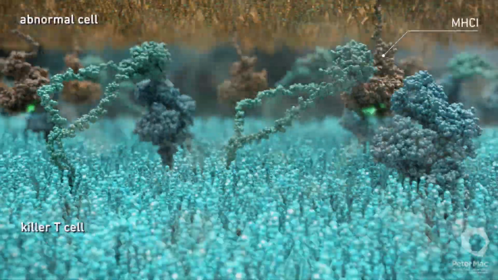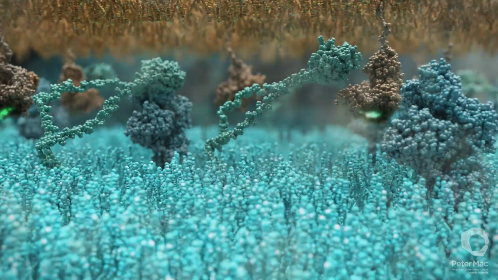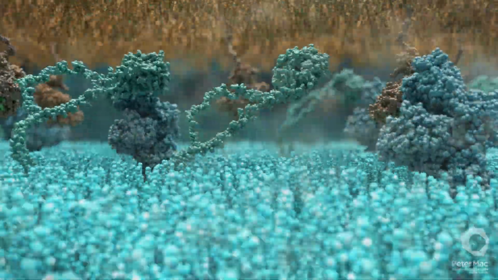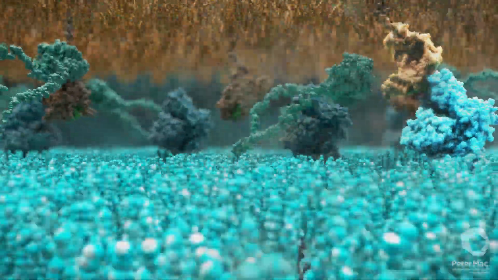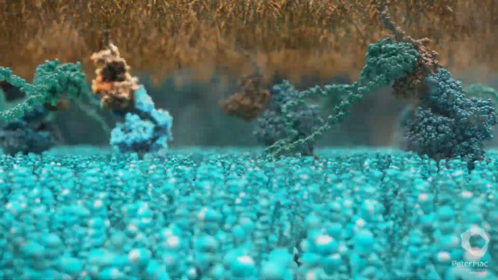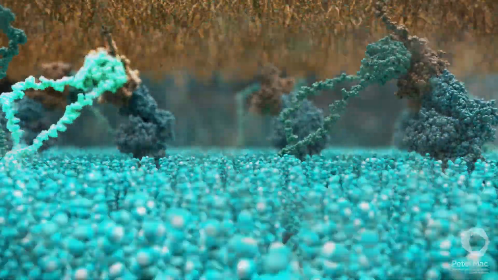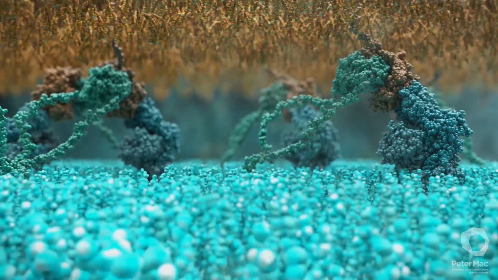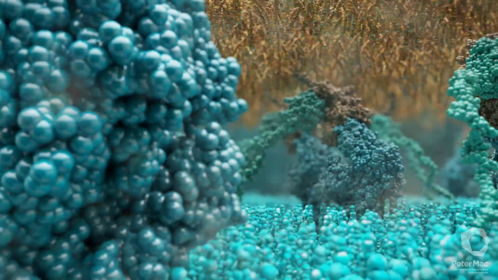Here, a molecule called MHC1 on the surface of an abnormal cell presents foreign particles that can be detected by the killer T cell receptor. The T cell receptor then binds to these foreign particles, with a second receptor binding event stabilising the connection. The process is occurring again on the left. After initial detection of the foreign signal, the T cell receptor assemblies then cluster together.